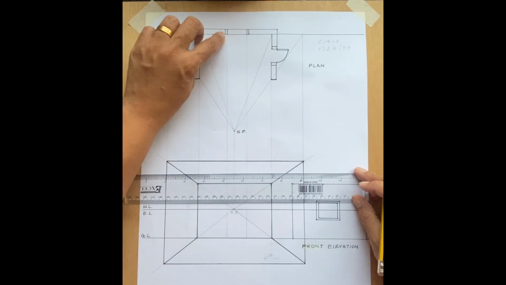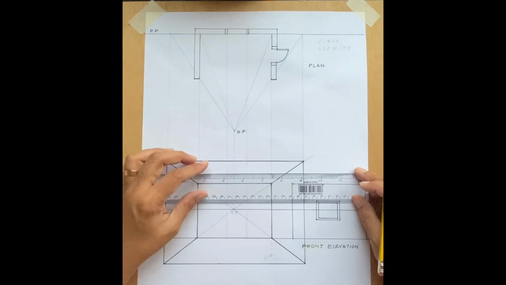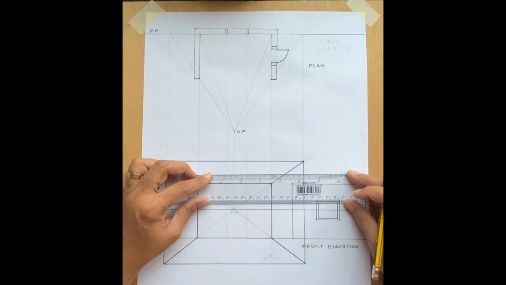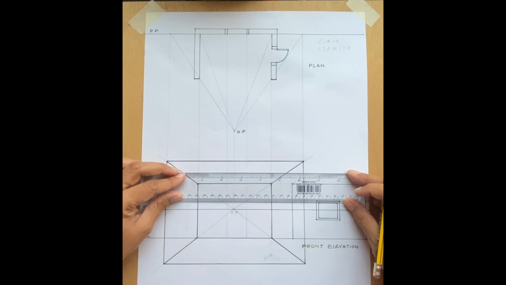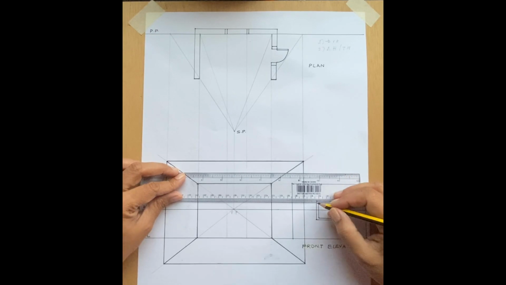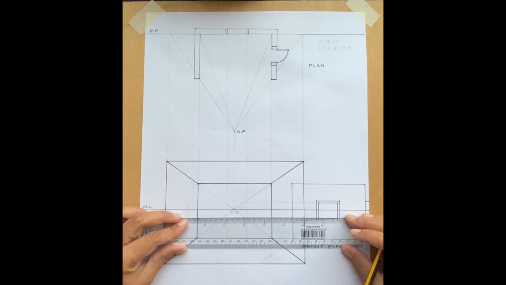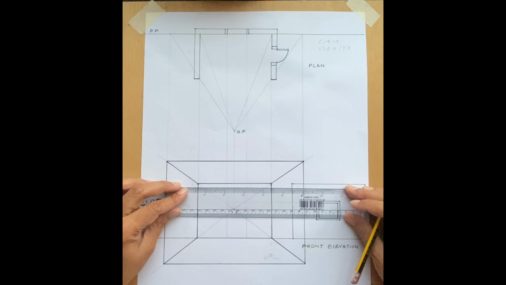So this is the frame. Actually I marked just now the two inner frames, so it means this line and this line. Let me bring the actual height from the elevation for those two lines. One is over here and the other one is over here.